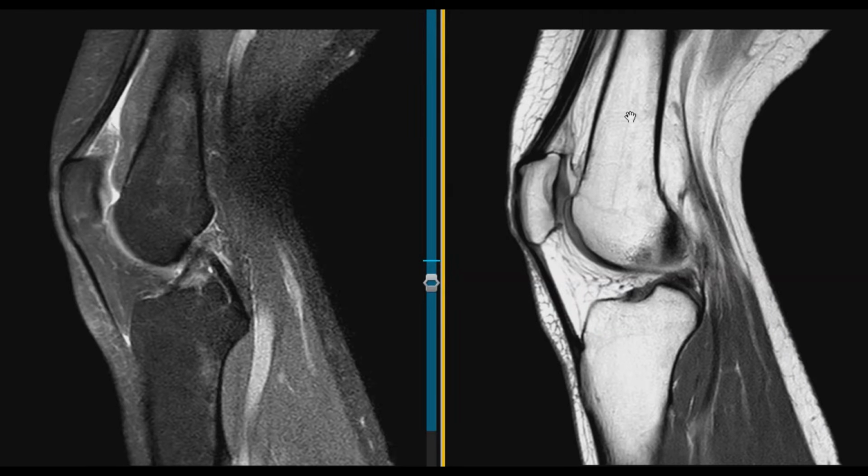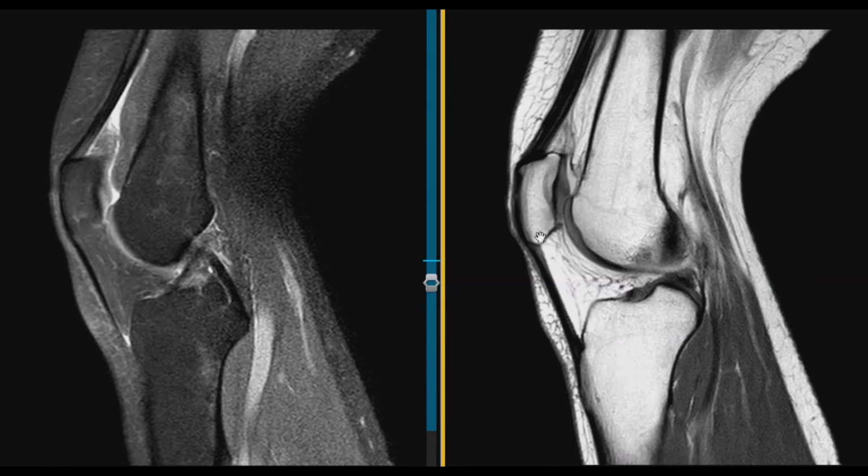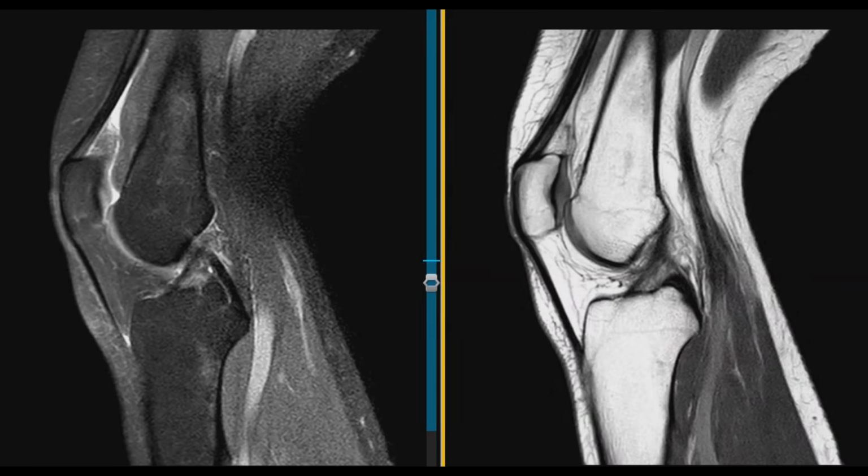You can see the femur coming down here. It ends at the level of the knee joint, which is right here, and below we see the tibia. To the left is the front of the knee. We see the kneecap or the patella. And the ACL is right in the middle of the knee joint.